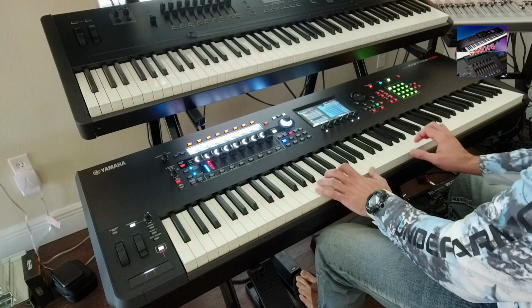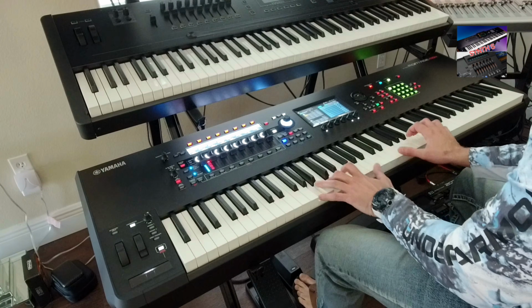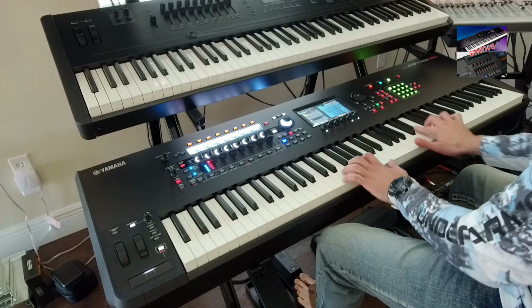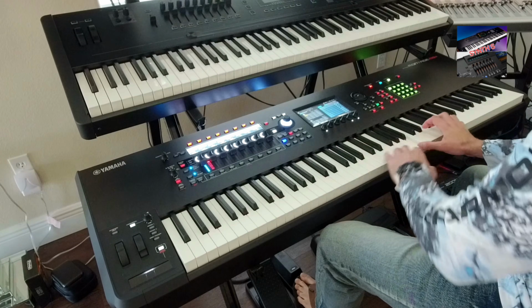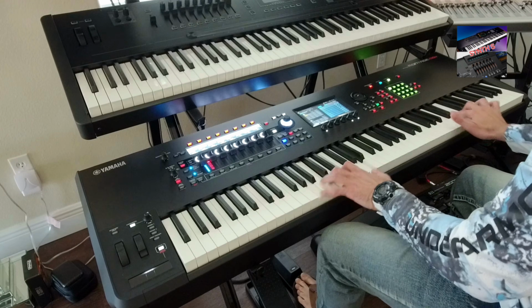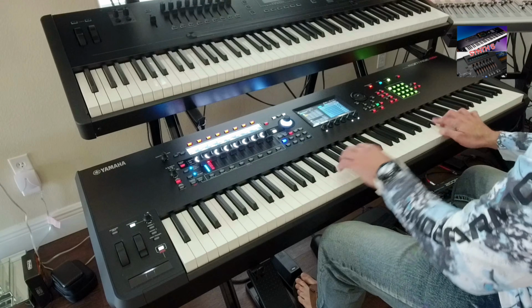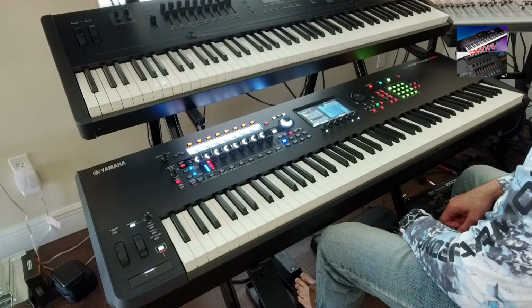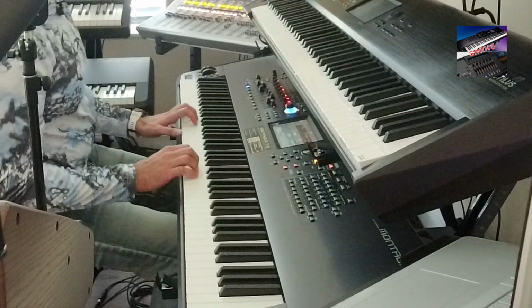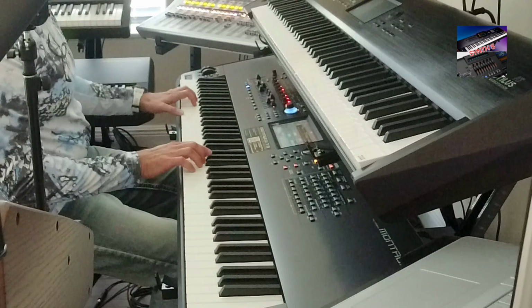But I'm gonna play the VST back to back with the original Montage M, see if there's any difference. So this is a CFX Concert on Yamaha Montage M. Now we're gonna listen to the VST version to see if it's the same or not.